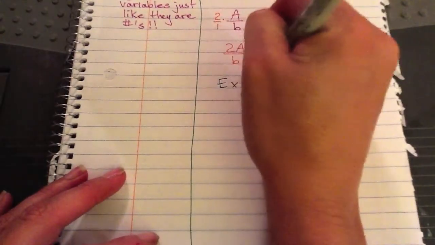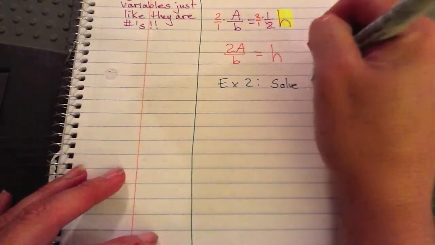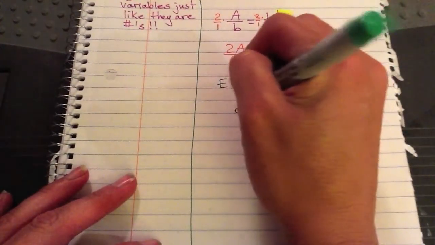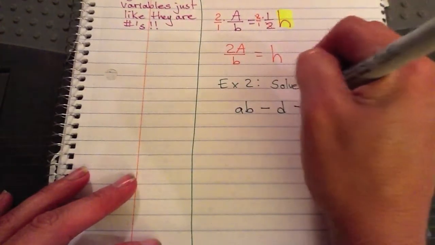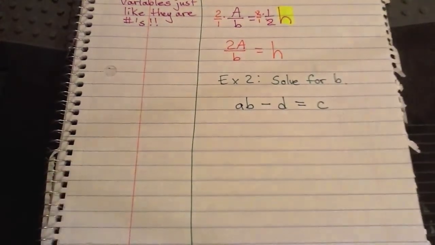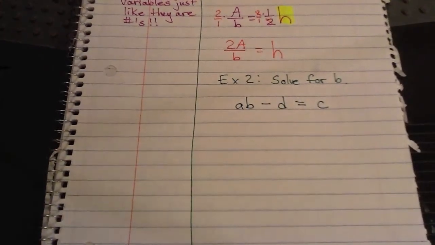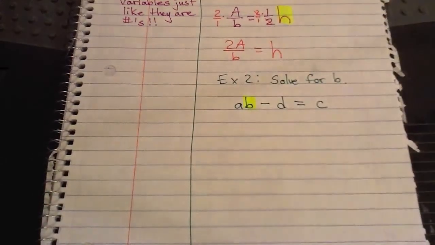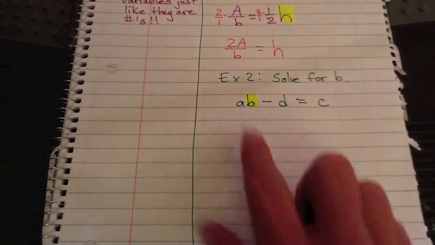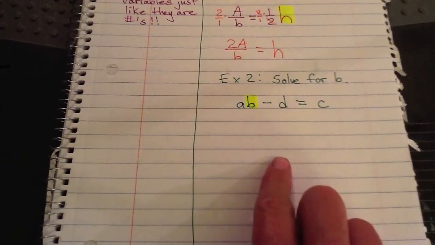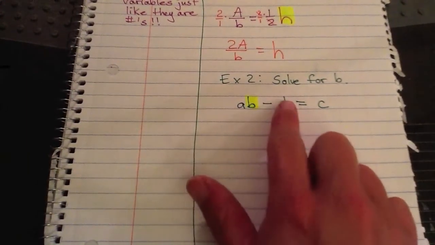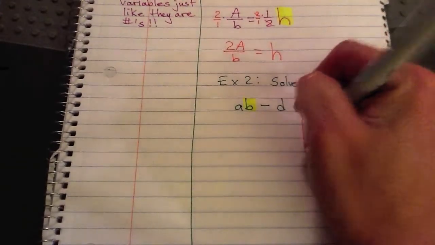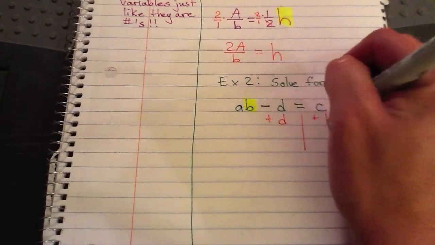Example 2. Solve for b. And it's ab subtracting d equals c. So again, if you have a highlighter, I would go ahead and highlight this. That's what I'm trying to isolate. So just look at the other letters and pretend they're numbers. If you want, pretend that's a 2 and that's a 5. What would you do first? And hopefully you notice this is subtracting, so you would move it to the other side using addition. There's your line. So I'm just going to add d, and I'm going to add d.